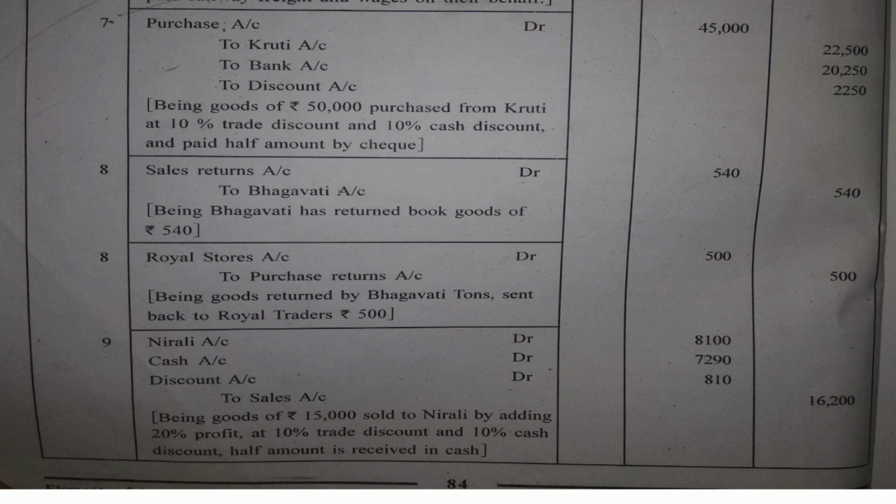To bank account, the check which has been given, 20,250. Why? 22,500 minus 2,250, the 10% cash discount on payment. Discount is an income for us here. And as per the rule of nominal account, discount is to be credited. Income is to be credited. And the transaction is done.